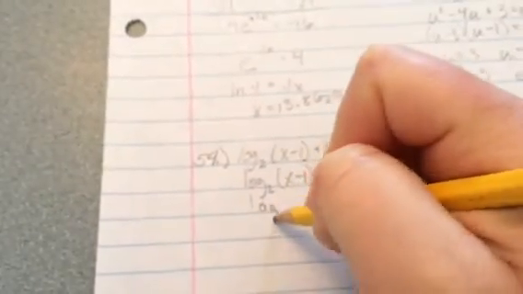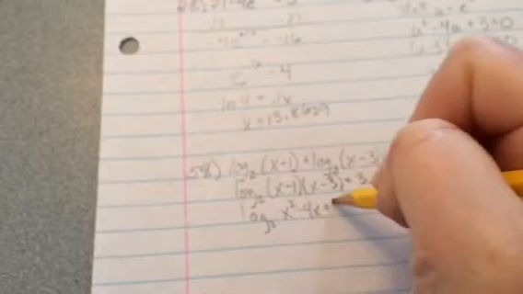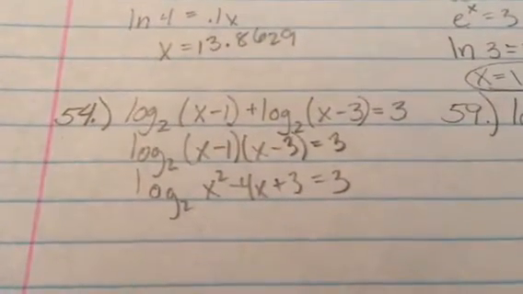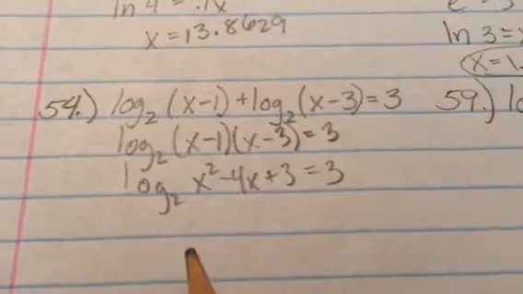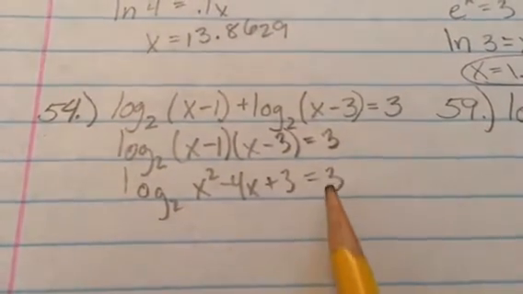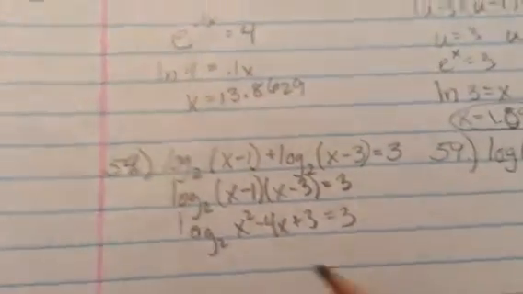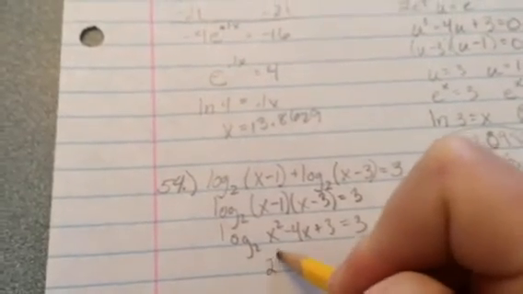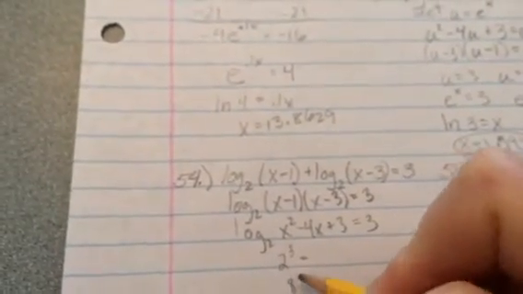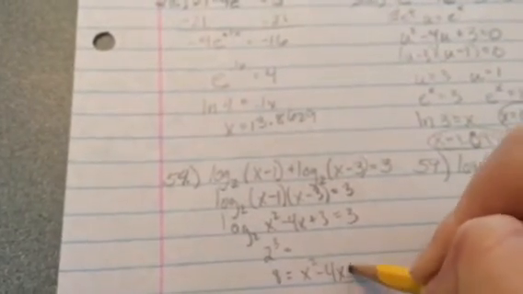So then I can just multiply that out and I get x squared minus 4x plus 3 equals 3. And this right here is where everybody gets stuck. But all you have to do is, if I can't solve it in log form, I take it out of log form. And this means 2 to the 3rd power equals all that junk. 2 to the 3rd power, also known as 8, equals x squared minus 4x plus 3.